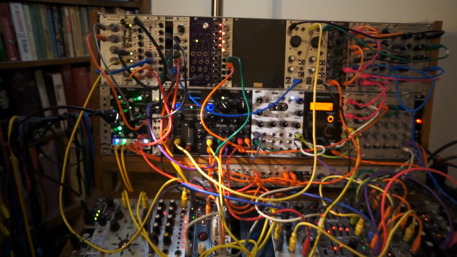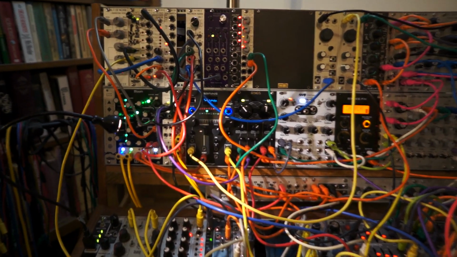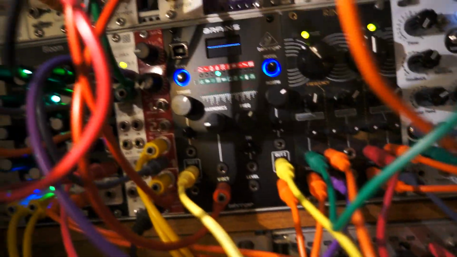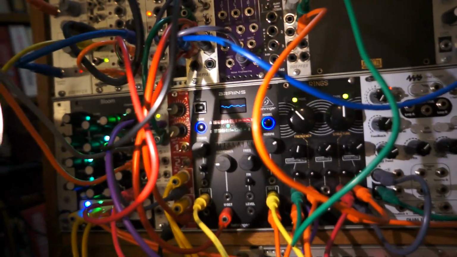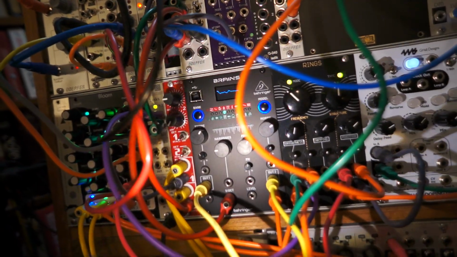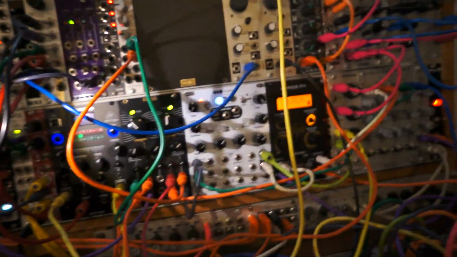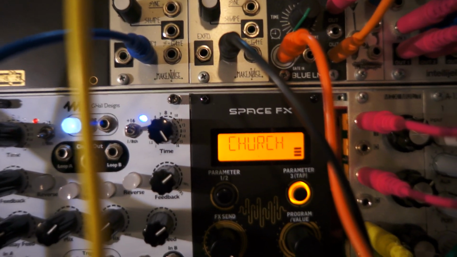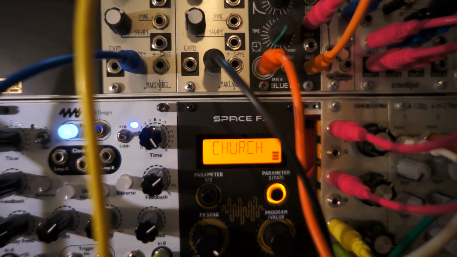All of you have been changed in one way or another in order to incorporate this little brains oscillator, which is the Mutable Instruments Plaits ripoff. Behringer's ripping off everybody, but in all fairness, this stuff was in the public domain. Another little Behringer thing that's pretty cool, an $80 effects unit that sounds pretty nice.